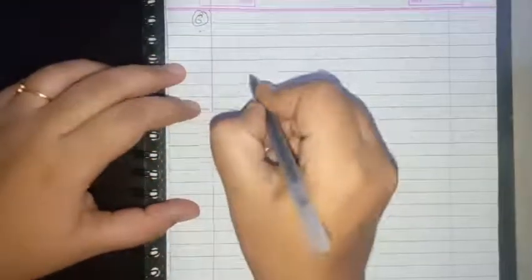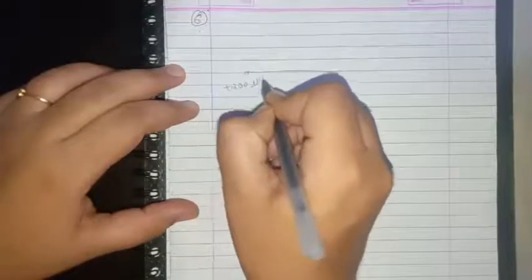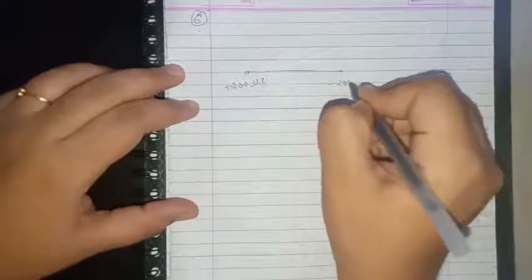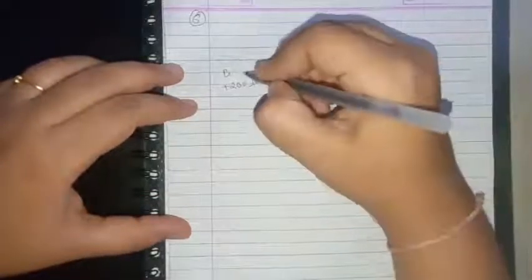In question number 6, it is given that two charged particles of plus 200 microcoulomb and minus 200 microcoulomb are placed at the corners B and C of an equilateral triangle ABC.